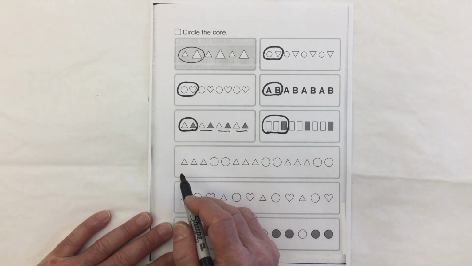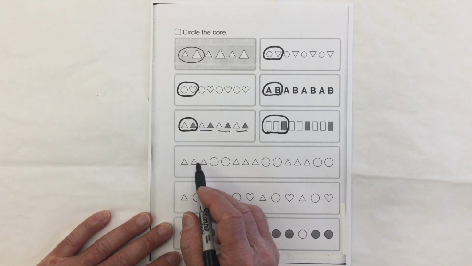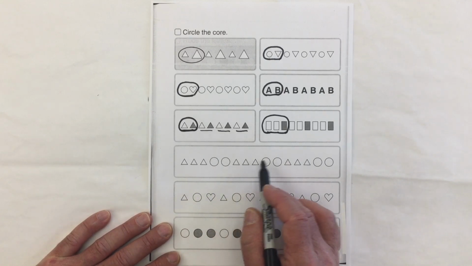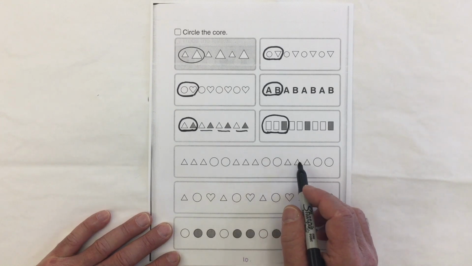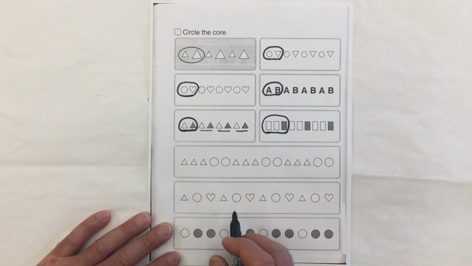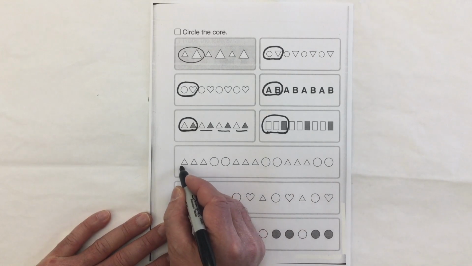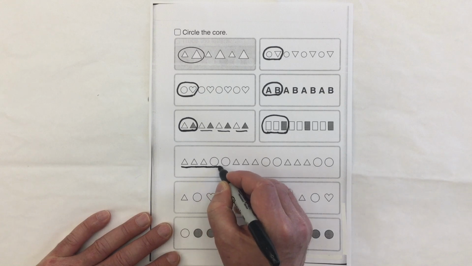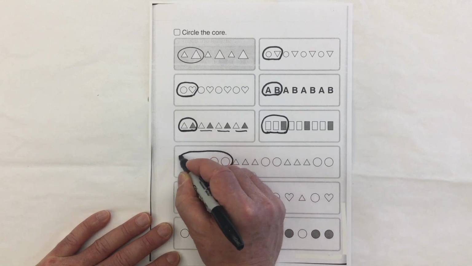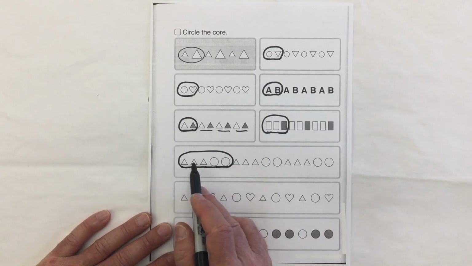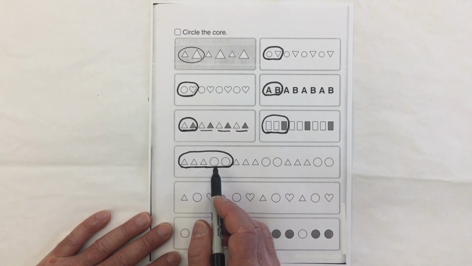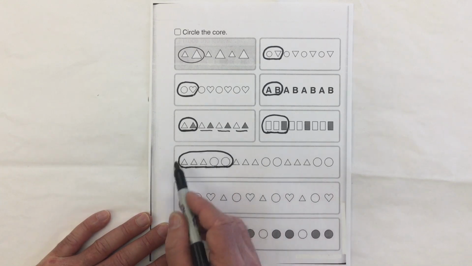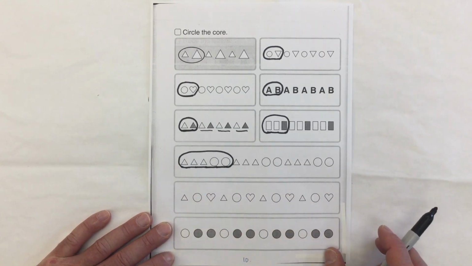Let's take a look at this pattern. Triangle, triangle, triangle, circle, circle. Well, we've got quite a big core here. It is triangle, triangle, triangle, circle, circle. All of that is the core. 1, 2, 3, 4, 5 terms in it, because it gets repeated again and again. That's the core, the first time we see the full pattern.